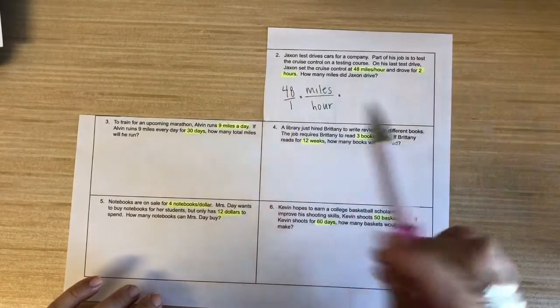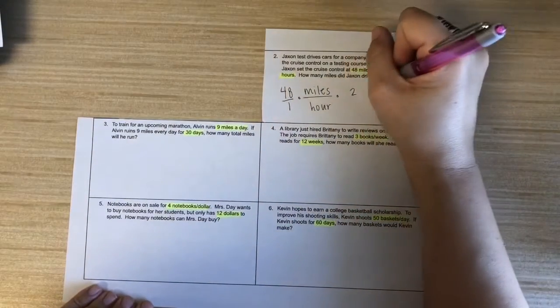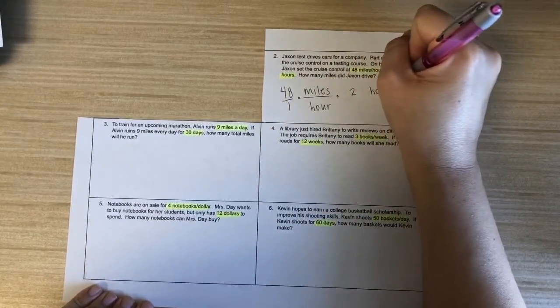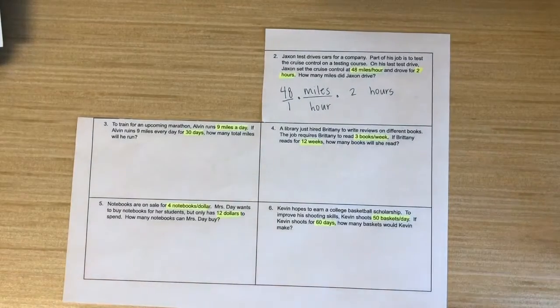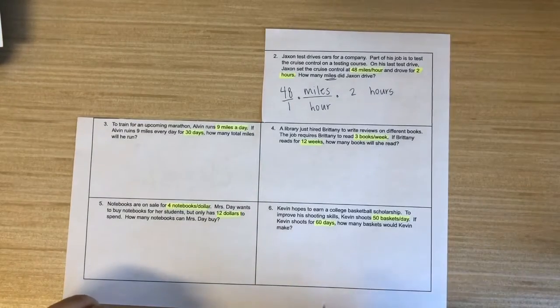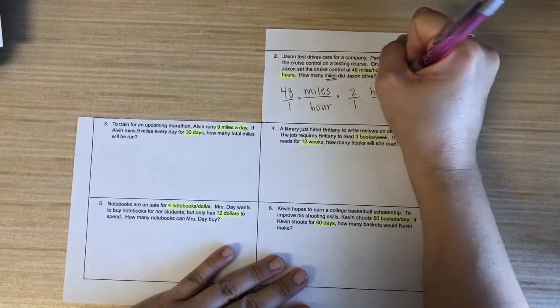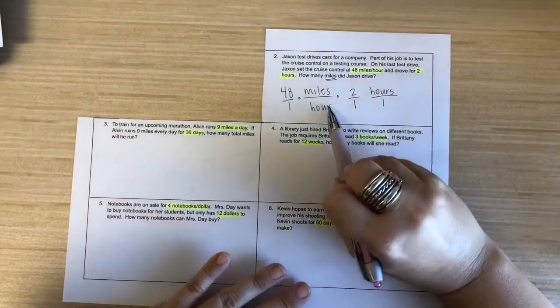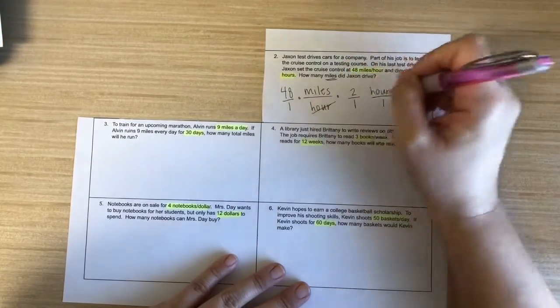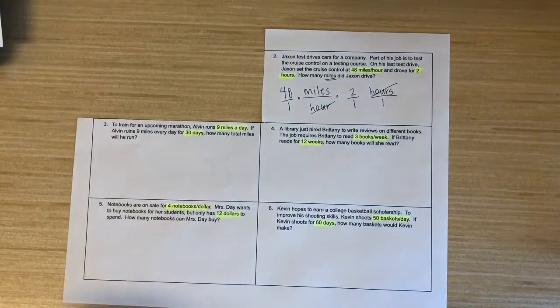He drove for 2 hours. How many miles did he drive? So we want to double check that our final answer is in miles. So let's see if this works out the way we would anticipate. I want everything to look like a fraction. I see hour, top and bottom. Those can cancel out.